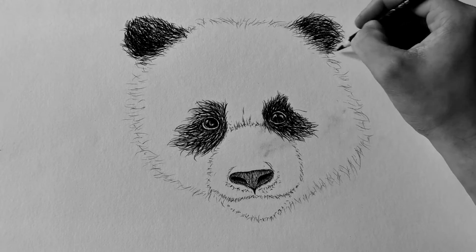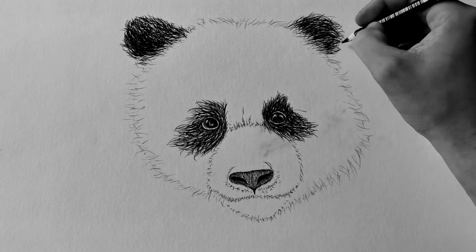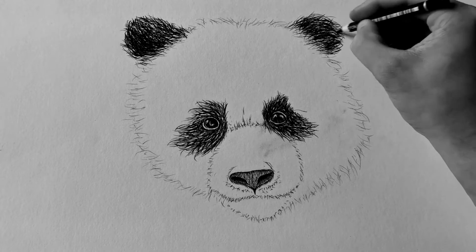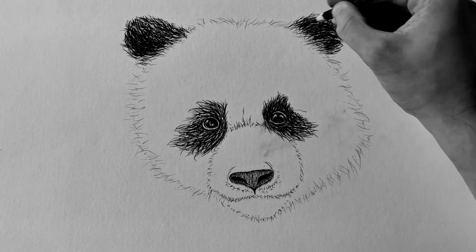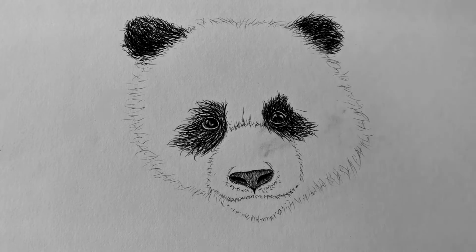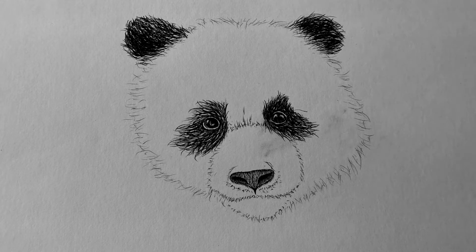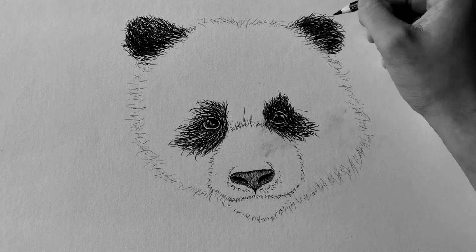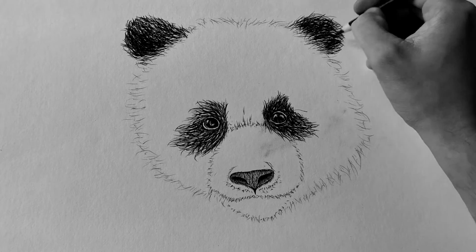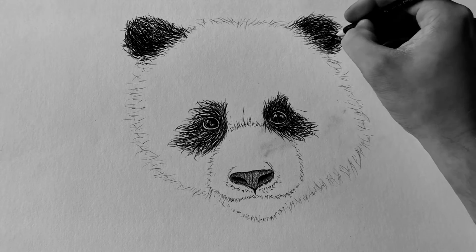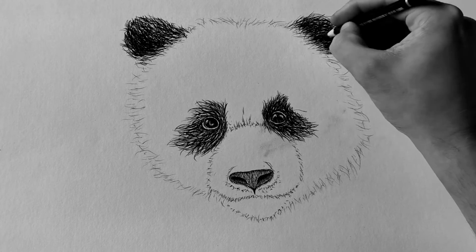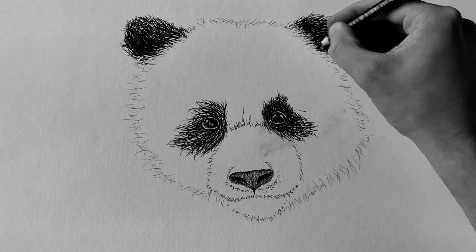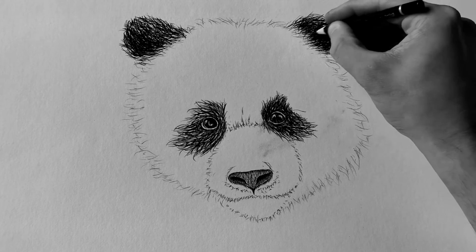I think one ear is actually smaller, so this is something I can change and adjust, and I think this ear has to be a little bit bigger. Or you can just leave it like that, because maybe the head is a little more on the side, so that's why one ear looks smaller. And I'm also going to make one side darker here. I chose this side to make darker.